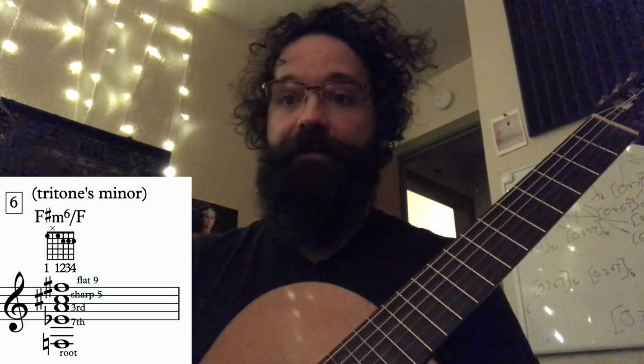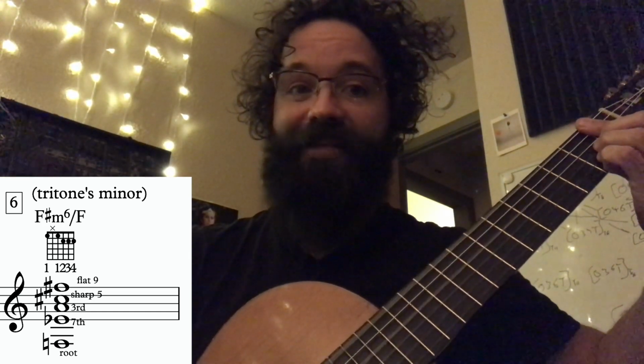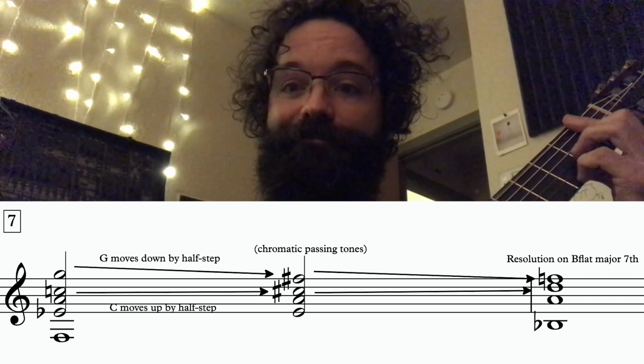So C minor 6 is the substitution for F. But then there's another substitution for F, which is F sharp minor 6 over F. That's a half step up. And this is called the tritone minor sometimes. That's what Barry, I've heard him call it. That's the sound there. So here's C minor 6.